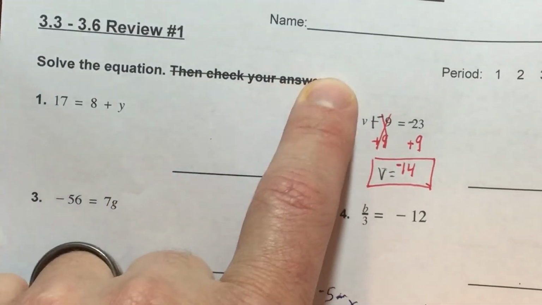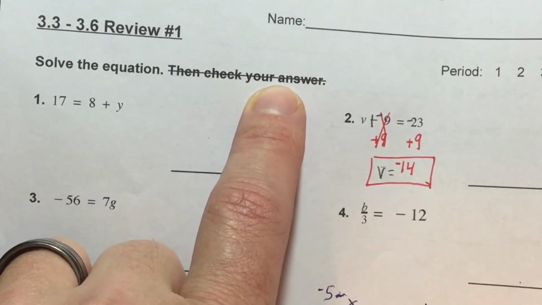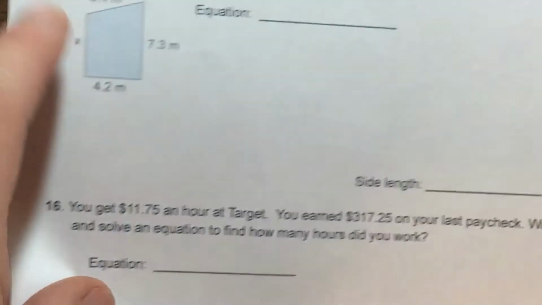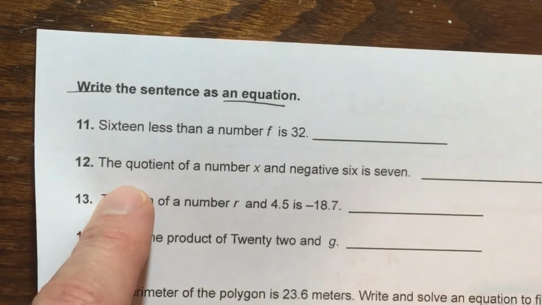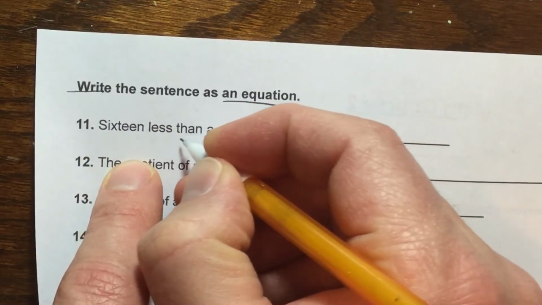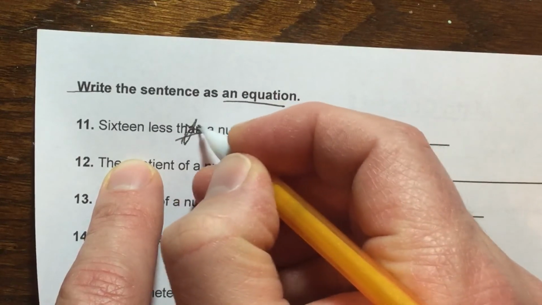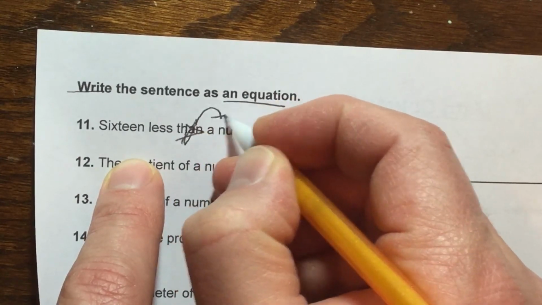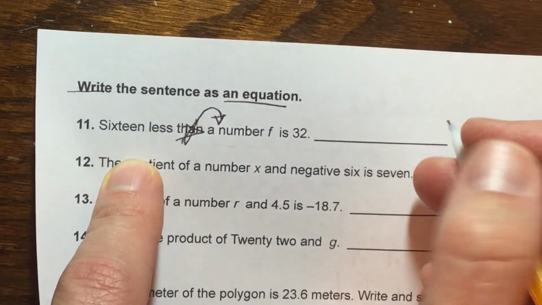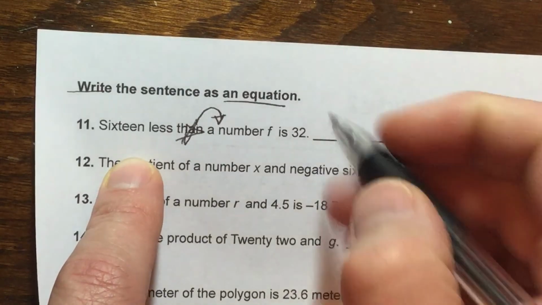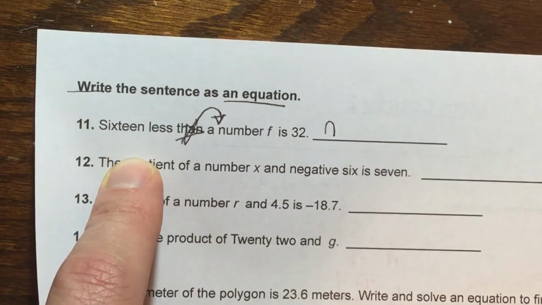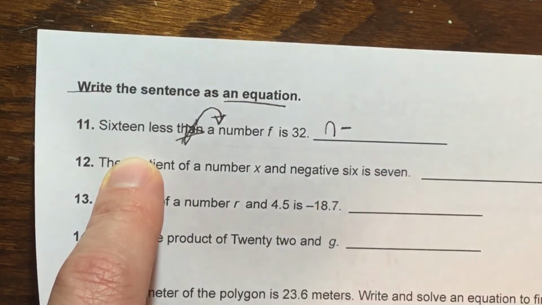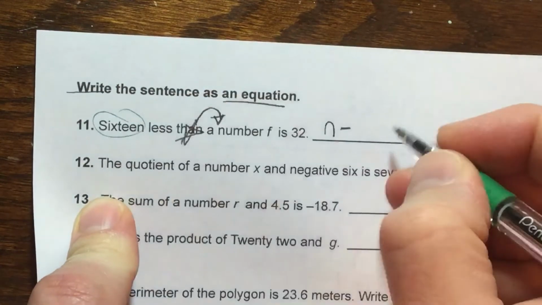You can see when I made this video, it says to not have to worry about checking your answer. So just solving. But on number 11, where it says write an equation, 16 less than, remember everybody put a star in the than, and whatever immediately comes after the than, in this case a number, I'm going to call it n, that goes first, then the less than 16.